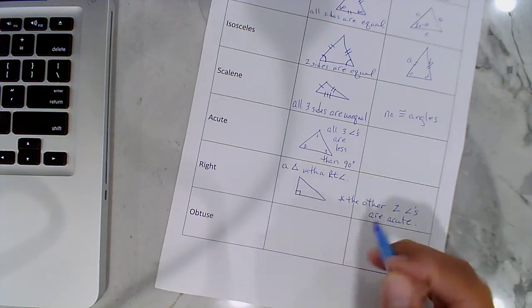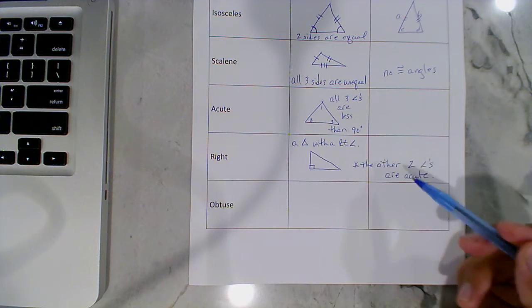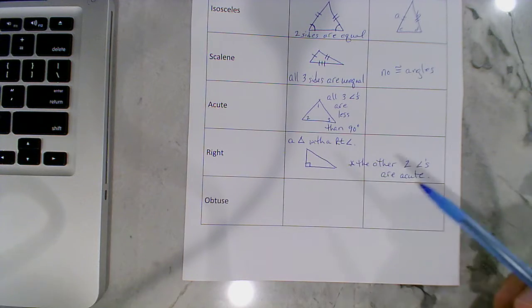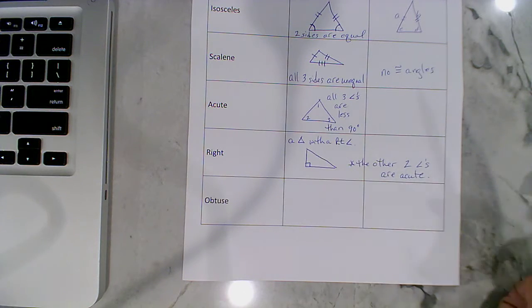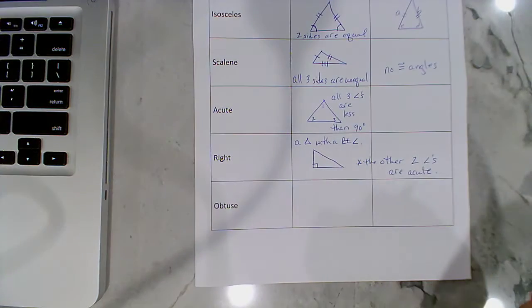Now, there's a lot of different applications to right triangles that we'll get to later in the summer, but you have Pythagorean theorem, you have SOHCAHTOA, you have a lot of things you can do in it. But once you get one of those angles to be a right angle, you know you're dealing with a right triangle. So a triangle with a right angle is a right triangle.